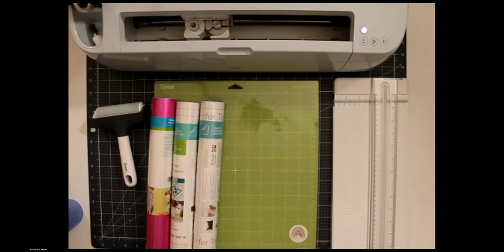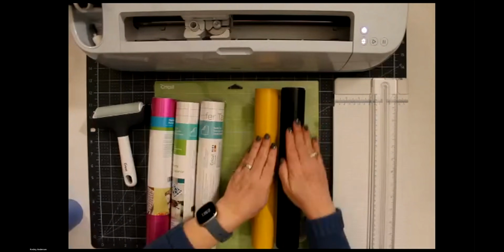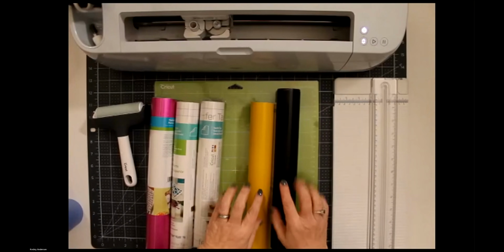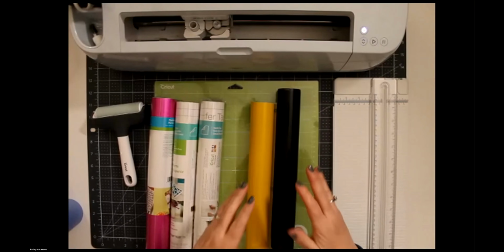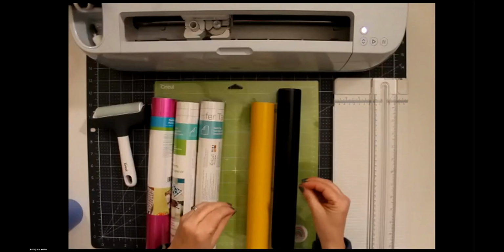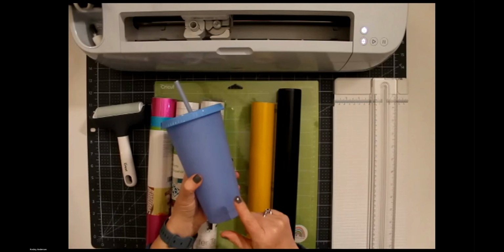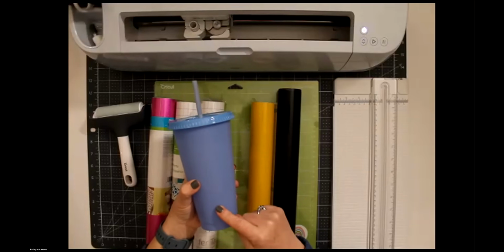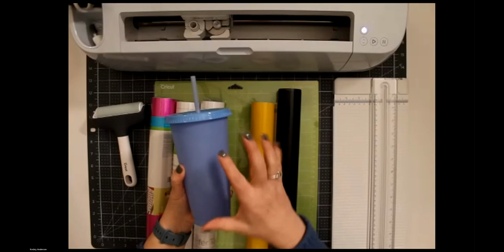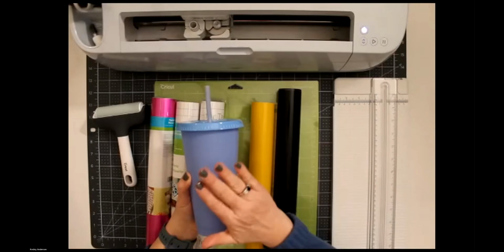Now, I'm also using, like I said, yellow and black vinyl. So these are both premium permanent vinyl. And what that means is the permanent vinyl will adhere to your item very well. It's a nice strong vinyl. You can put it through the dishwasher if your cup is dishwasher safe. I think this one's dishwasher safe. I'm not 100% sure, but I put mine through the dishwasher and I have vinyl decorating mine and they go through the dishwasher and it doesn't come off.